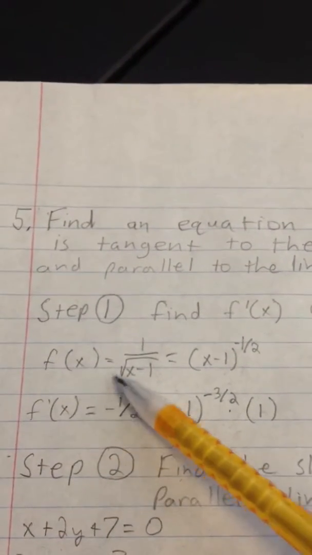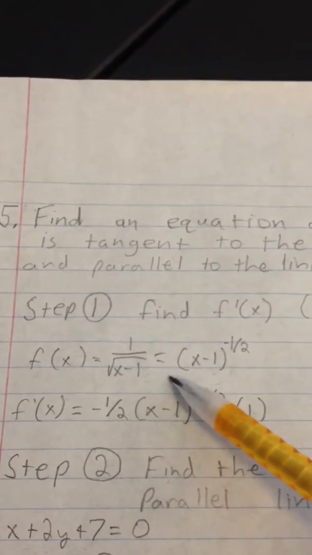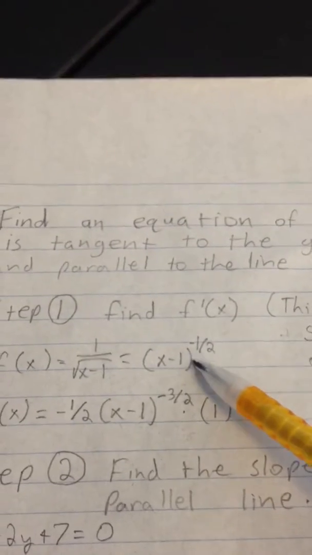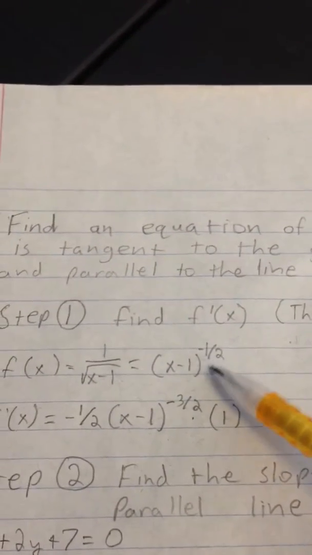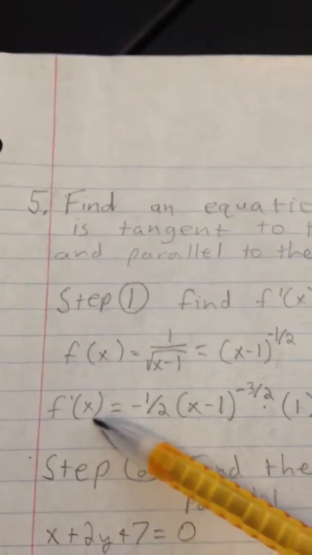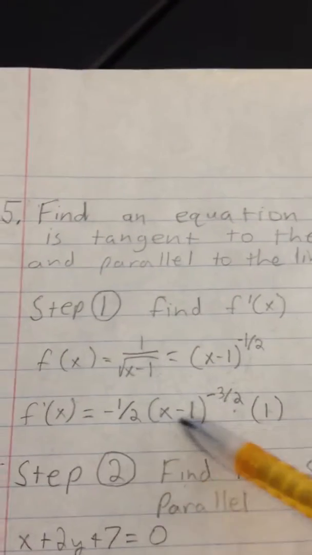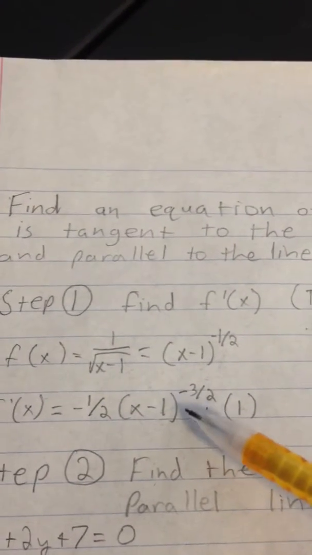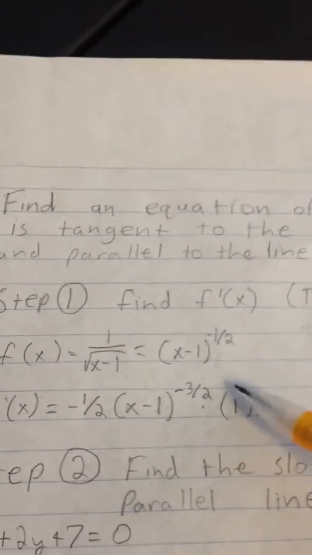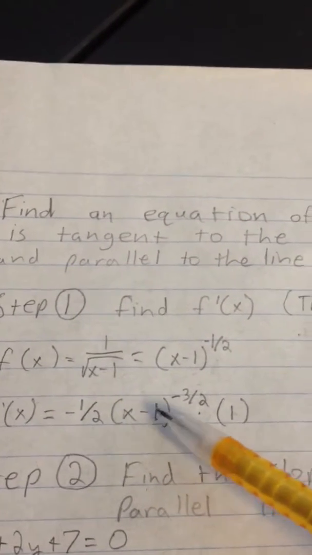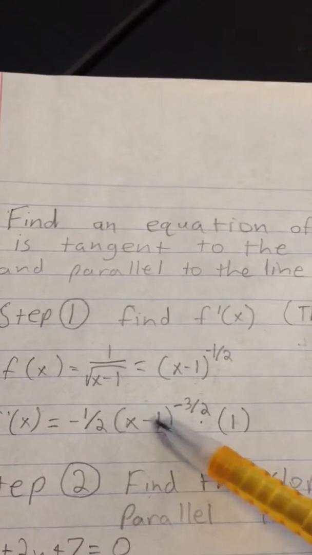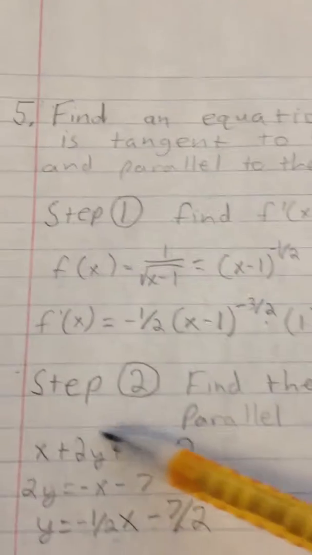So we have our equation f of x equals 1 over square root x minus 1. This is, for me, just a better way to write it. This makes it easier for me to derive it. F prime of x equals negative 1/2. You pull your negative 1/2 down, x minus 1 in parentheses, to the negative 3/2. Alright, normally this would be a chain rule, but the inside derivative of this function is just 1.